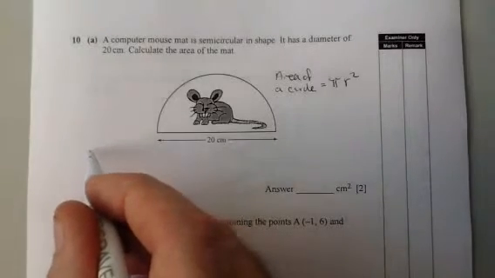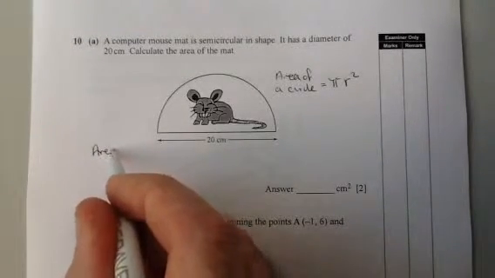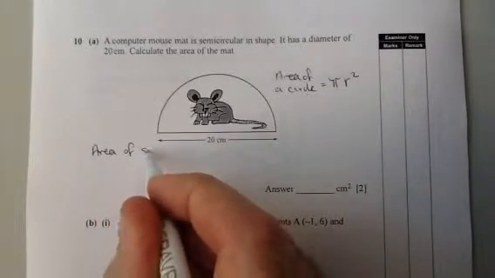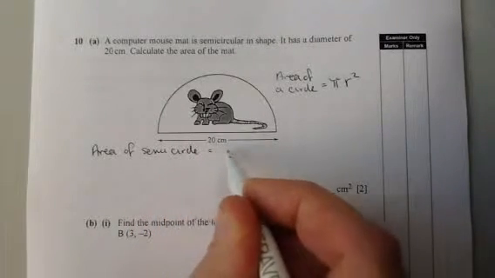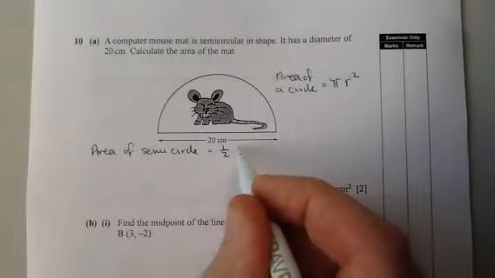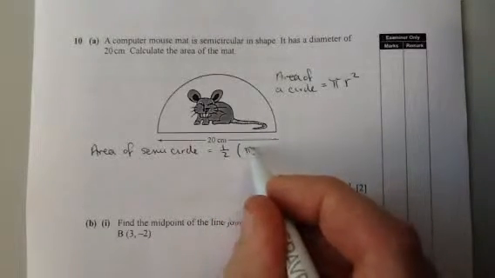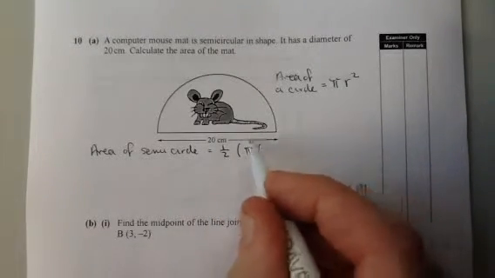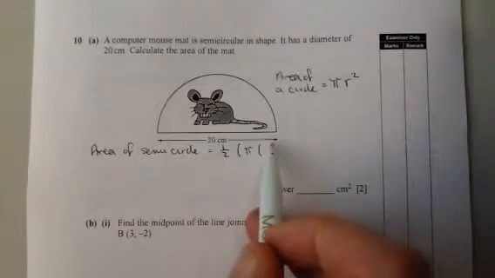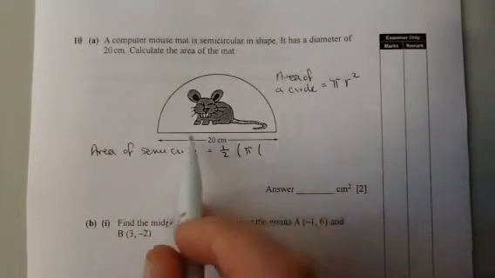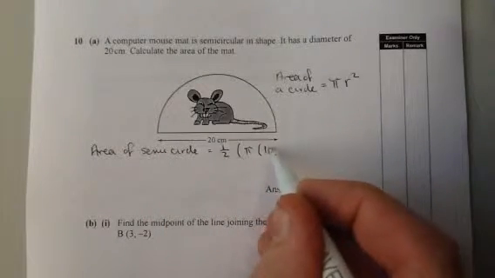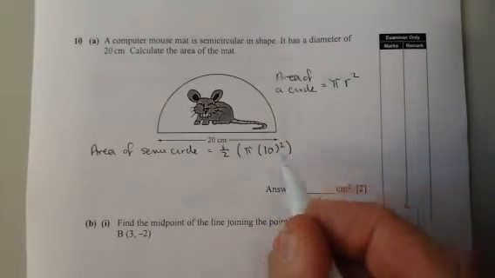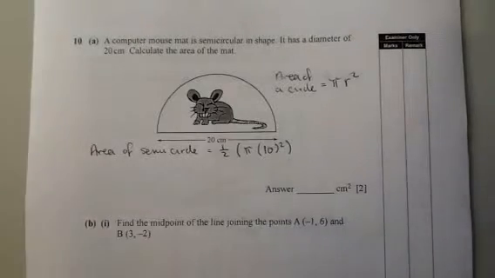So the area of the semicircle is going to be half of pi times, now we've got to be careful, this is a diameter, so that's 20. The radius would be half of that, so it's 10. So it's 10 squared we've got to use. Okay, so keying that into our calculator.